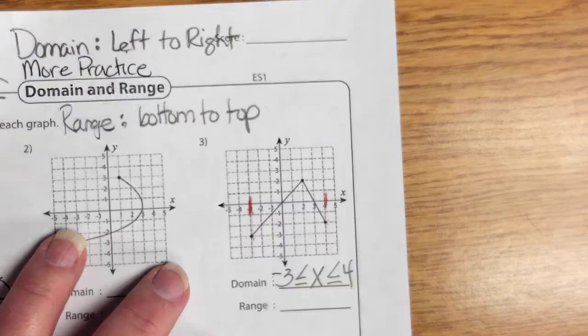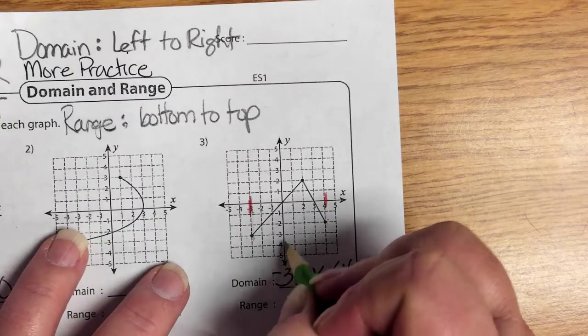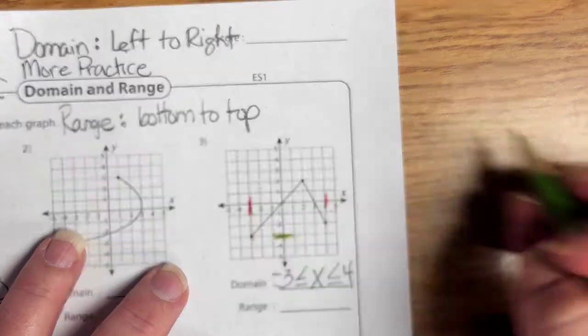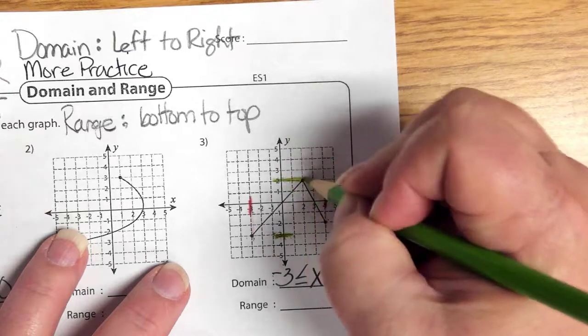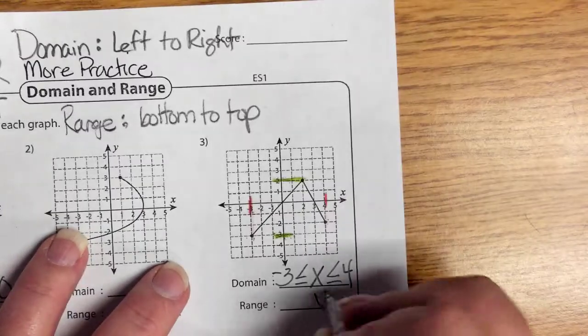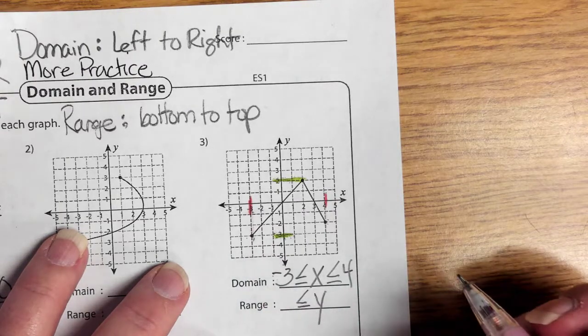Okay. My range, I'm going to start at the bottom of my y-axis, and I'm going to go up. And then I'm going to come up to here, which is the tallest point on my range. Put my y. This is a closed circle, so it's less than or equals.